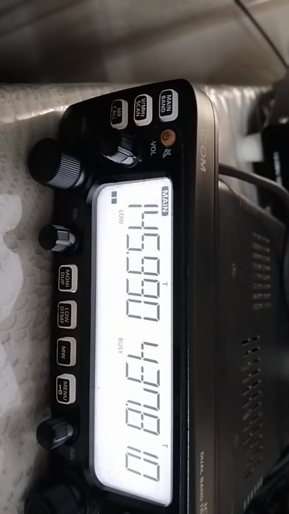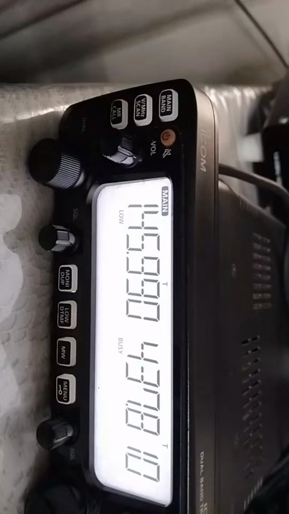In case of International Space Station, the nominal frequency is 437.800 megahertz. You can see that I have kept it 10 kilohertz above that. 10 kilohertz, not 10 megahertz above that. You can see that in the dial.